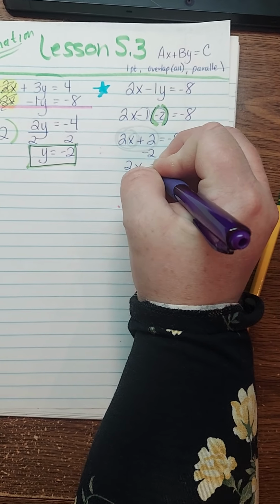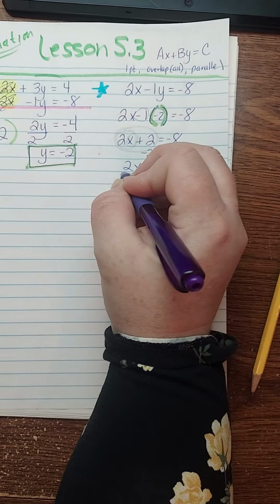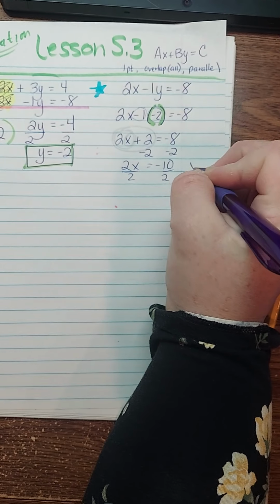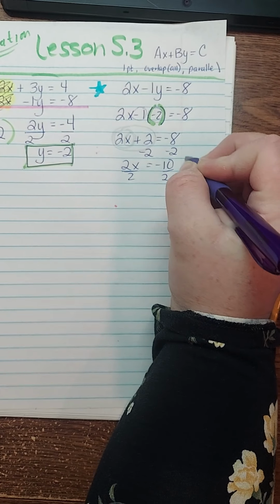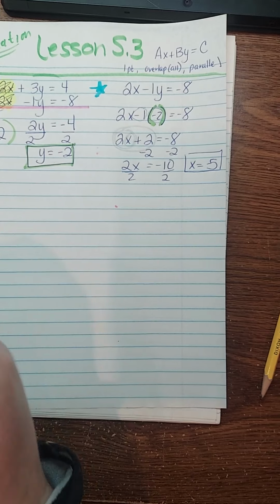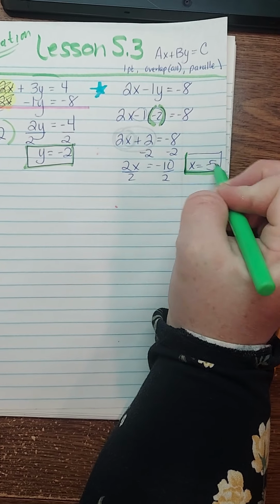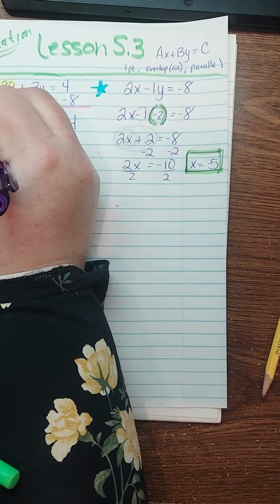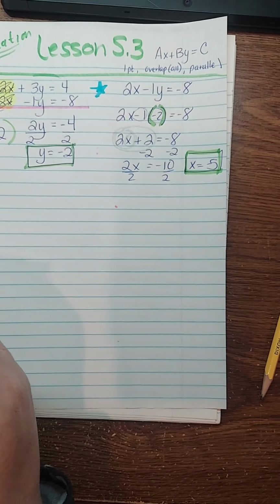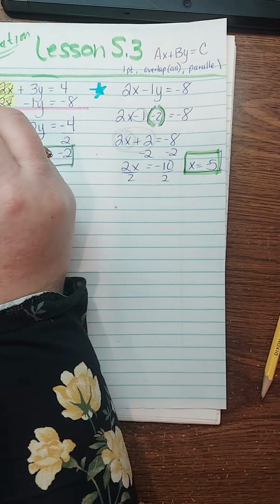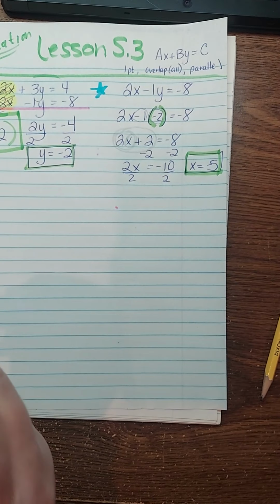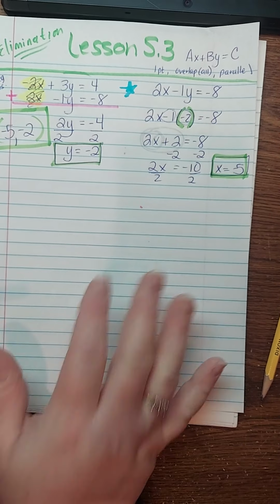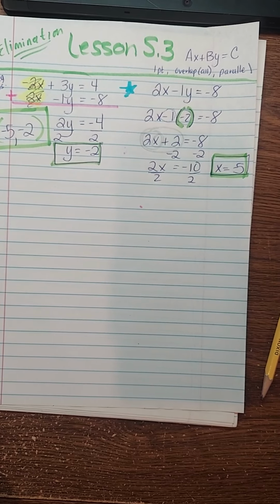So 2x is equal to a negative 10. Divide by 2. And x equals a negative 5. Box that in, and add negative 5 to my ordered pair. So those two intersect at negative 5, negative 2.